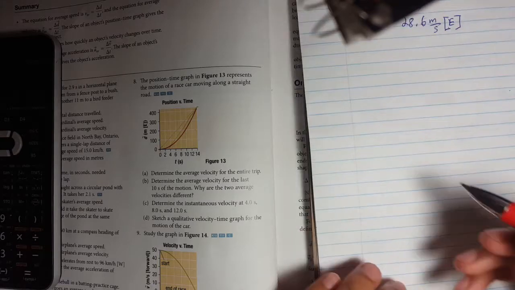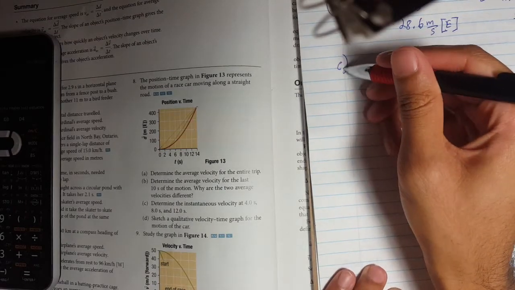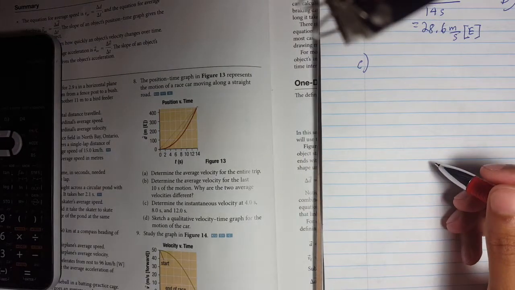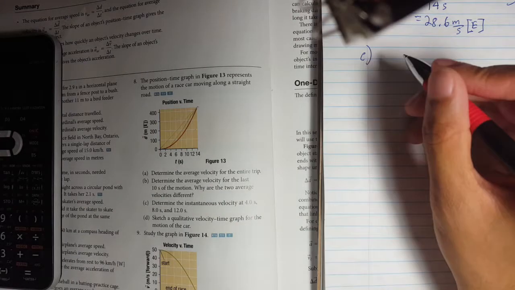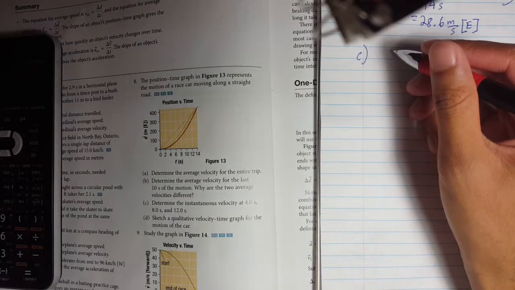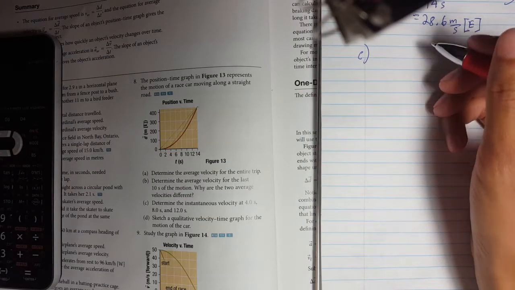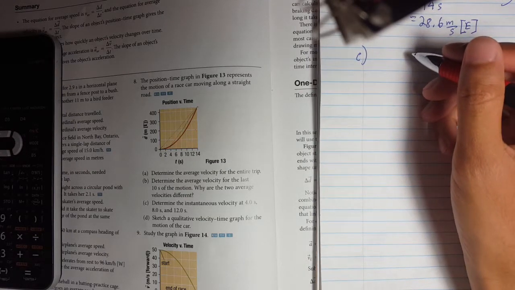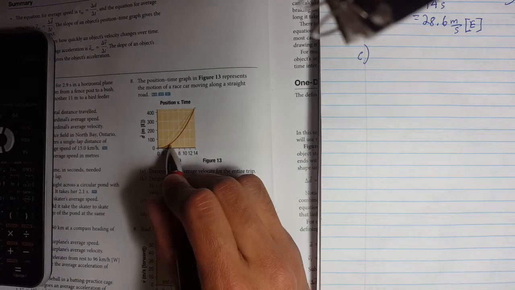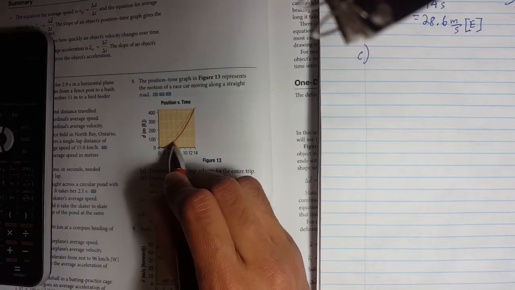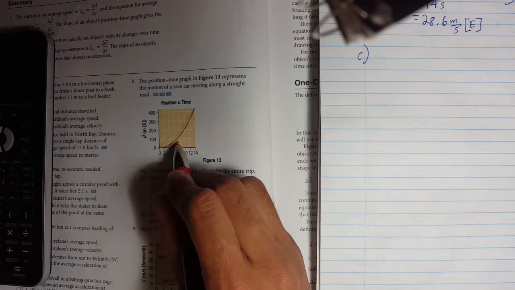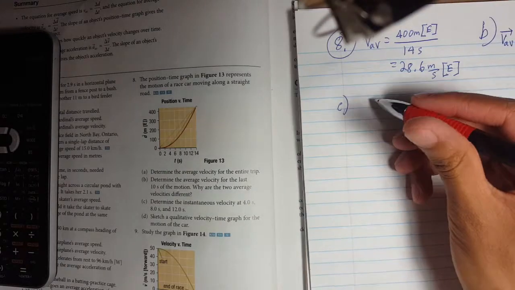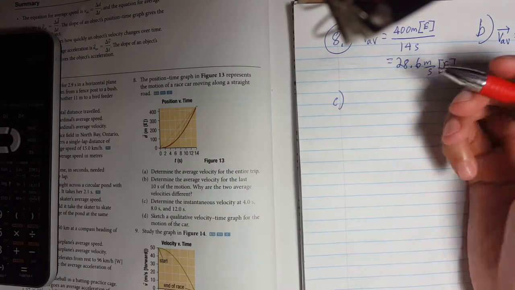For part C, it's a little more difficult because it's hard to draw accurately on these books. For instantaneous velocity, you have to draw a tangent line. So I'm just going to do 4 seconds. I'm not going to write it on the book, but it can be kind of difficult to do at times. So I'm just going to do it here anyways.